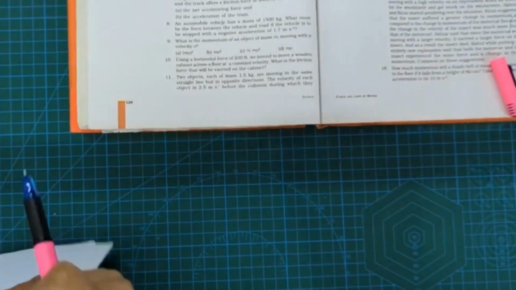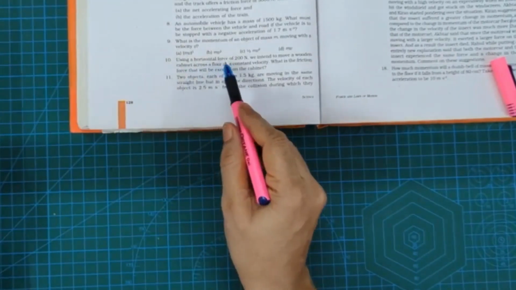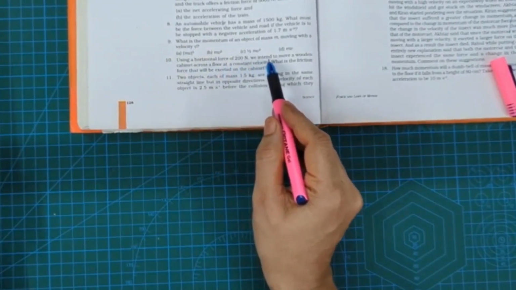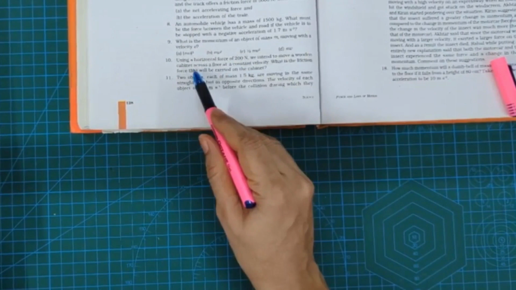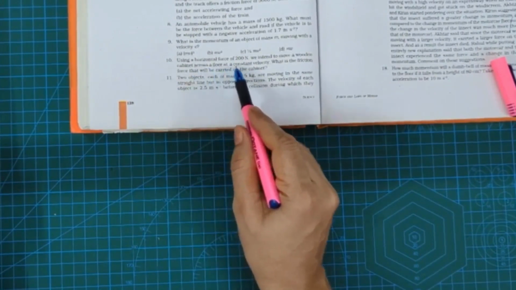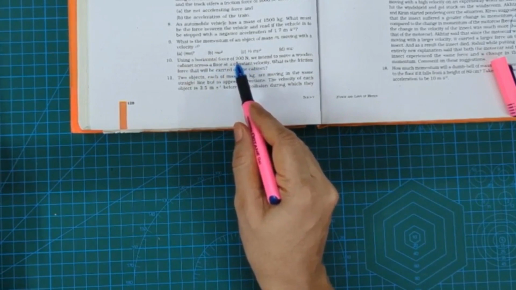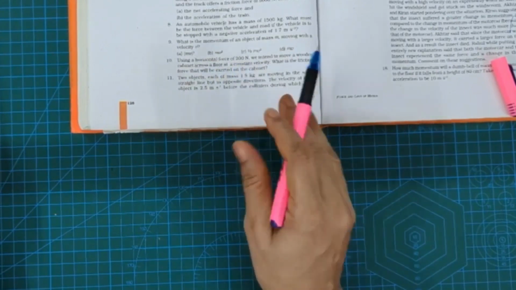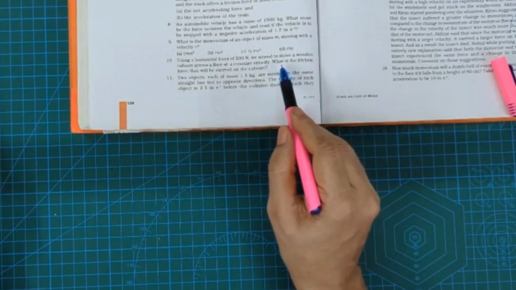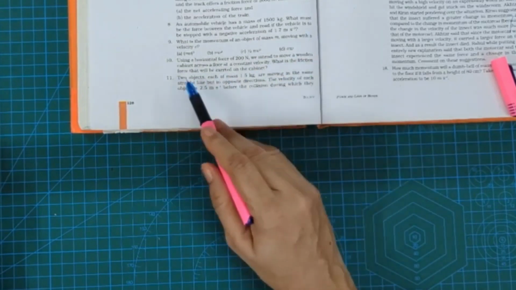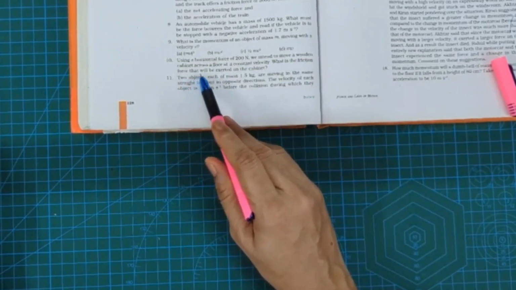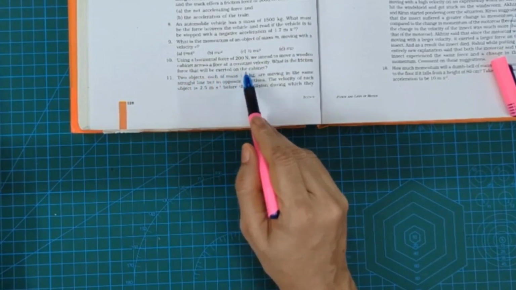10th question from the textbook, let me read first. Using a horizontal force of 200 newtons, we intend to move a wooden cabinet across a floor at a constant velocity. So applied force is 200 newton. With this we want to move an object on the table. The question is, what is the friction or frictional force that will be exerted on the cabinet?